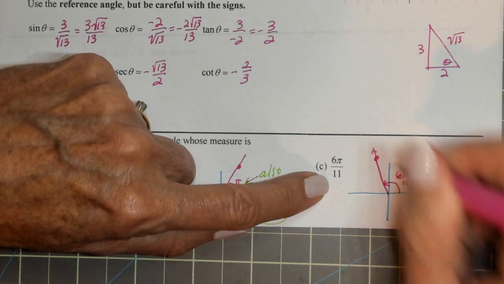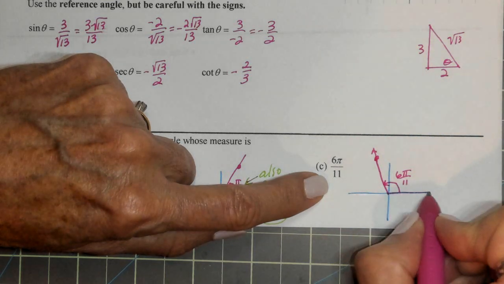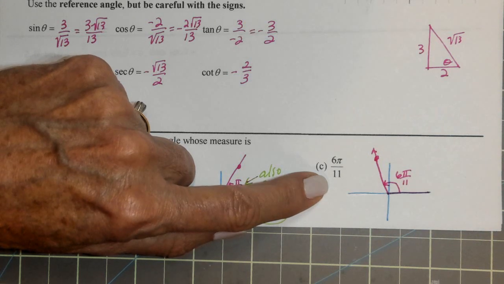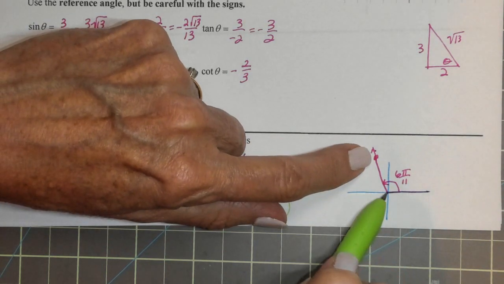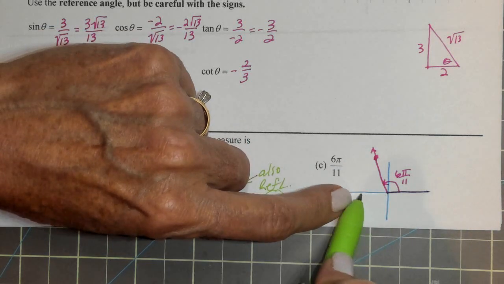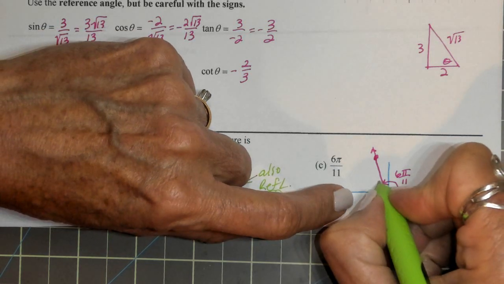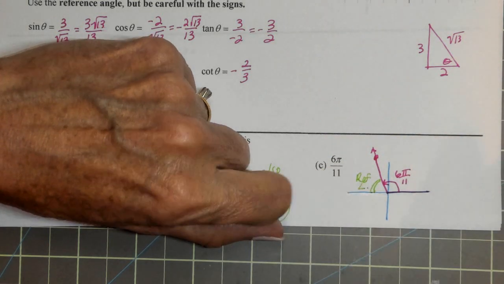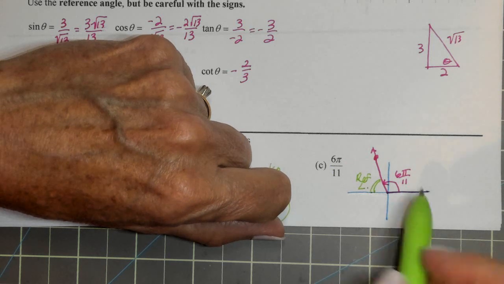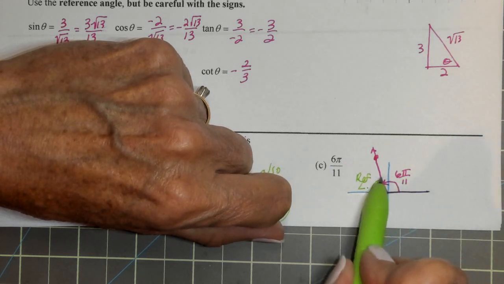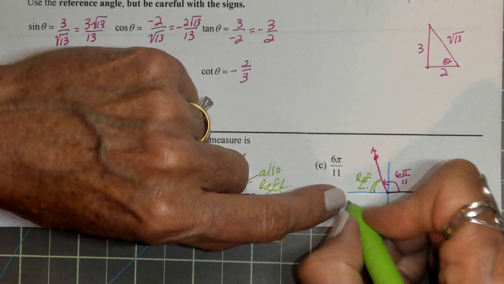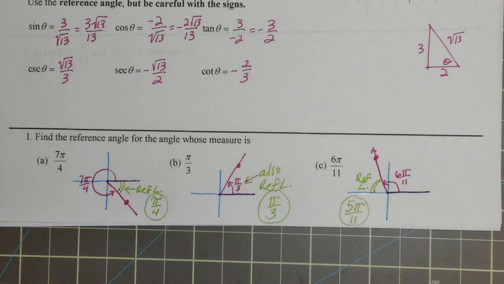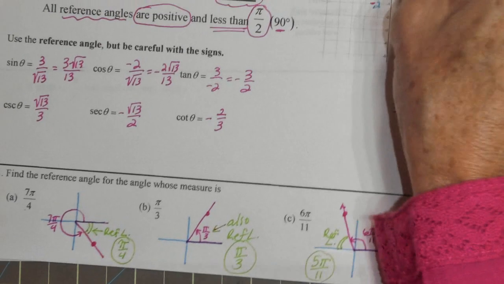I should continue that. Okay, but the initial side is still there. So there's 6 pi over 11. The reference angle is always from your terminal side to the x-axis. So right here is your reference angle. What is its measure? Well, it would be what's left after the 6 pi over 11 until you get to pi, so that would be 5 pi over 11. Okay, so that's how reference angles work.